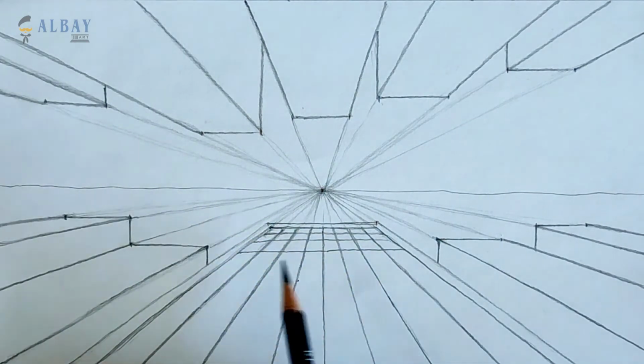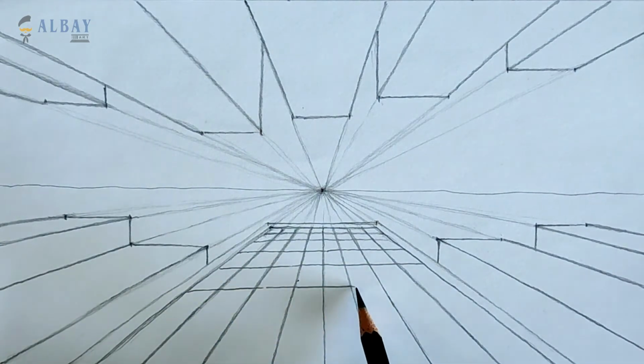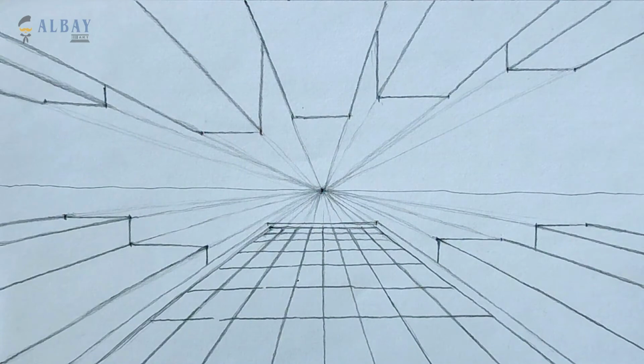Here, another rule of perspective comes into play. Objects become smaller as they move away from us. Therefore, the distance between the horizontal lines should increase as you go down. The spaces between the lines should not be equally wide.